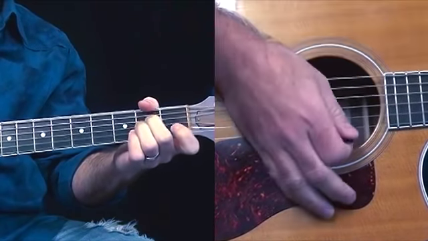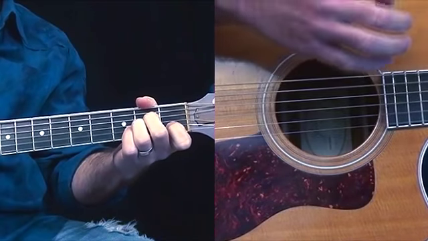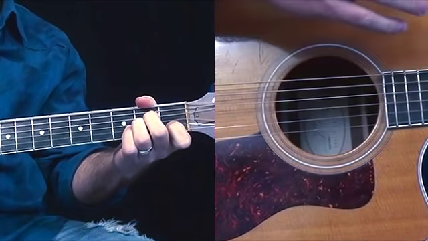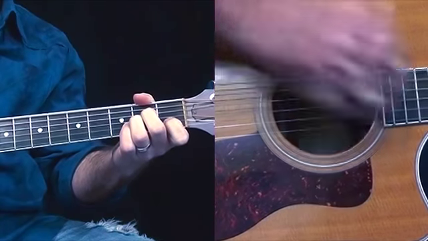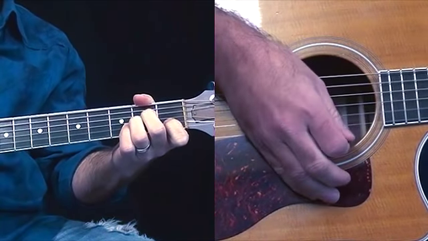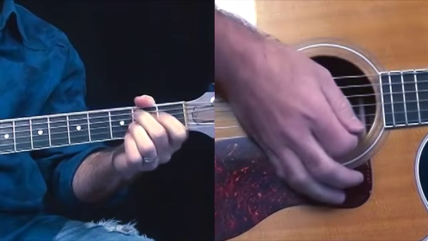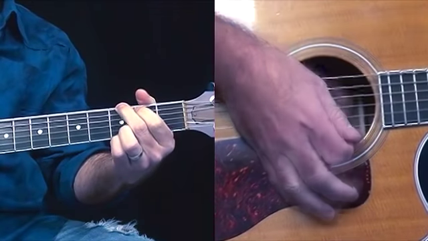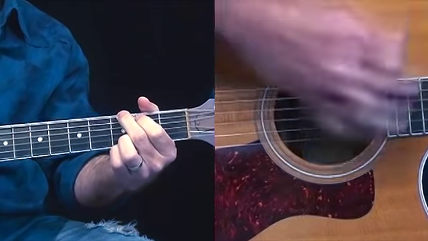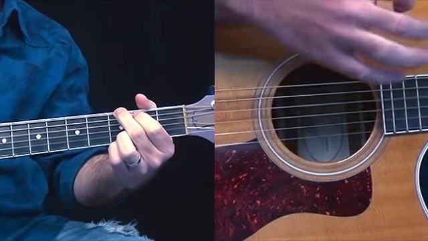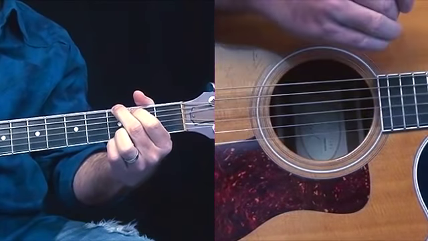A minor, 1, and 2, and 3, and 4, and then G, 1, and 2, and 3, and 4, and.